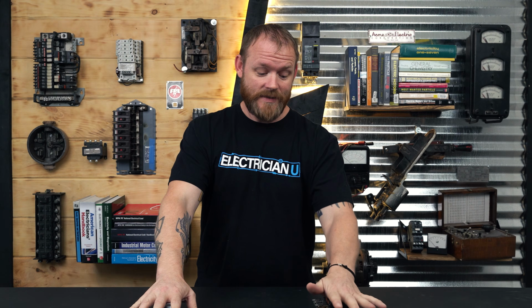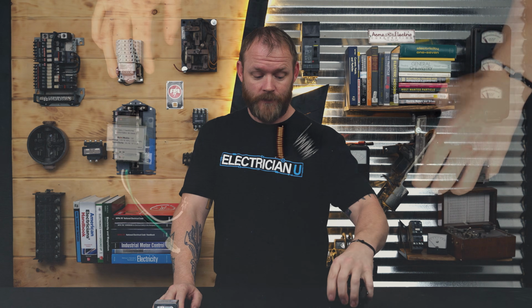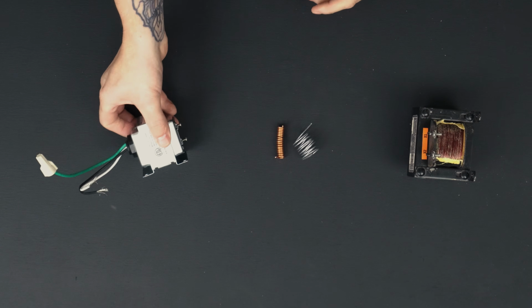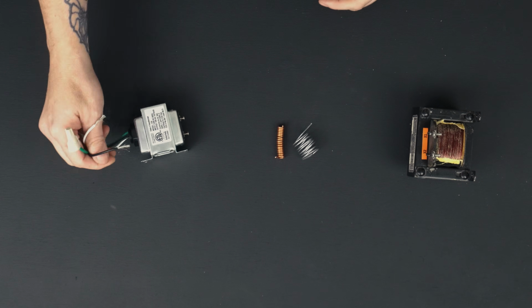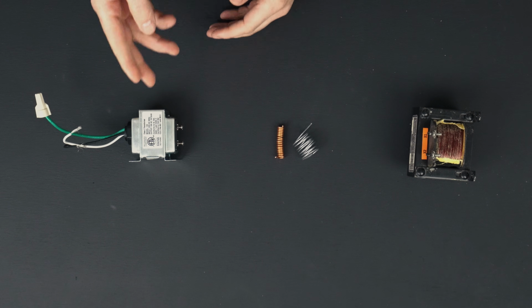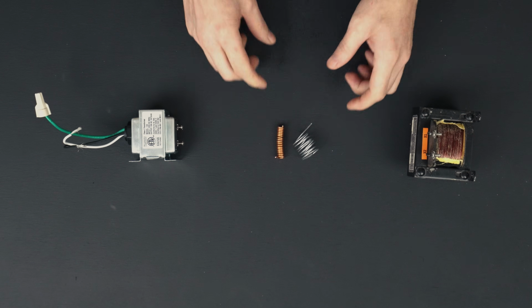Now these devices are something that are very unique to alternating current. So these won't work with DC, but this is a transformer. They're both transformers. This is something you're probably gonna see in your house connected to a doorbell. It's got input and it's got output. The input and the output don't touch each other.